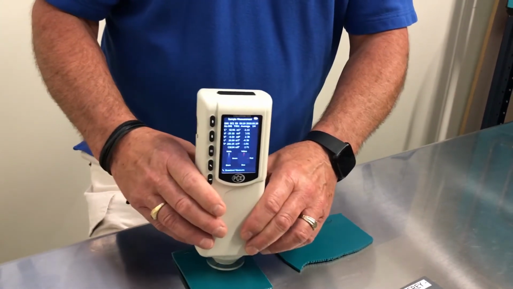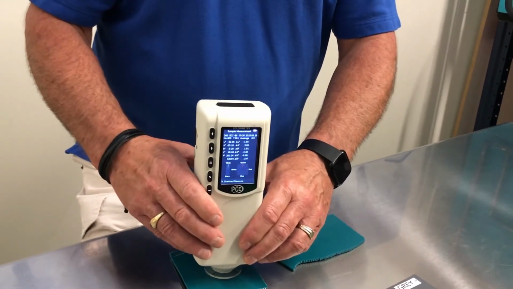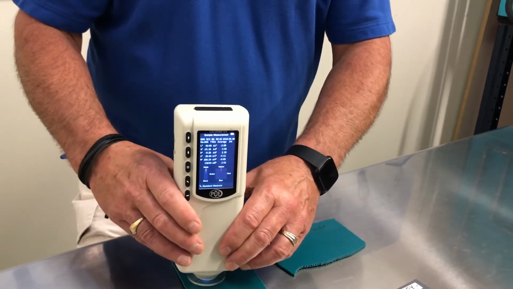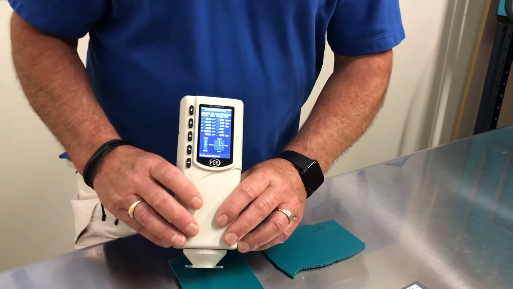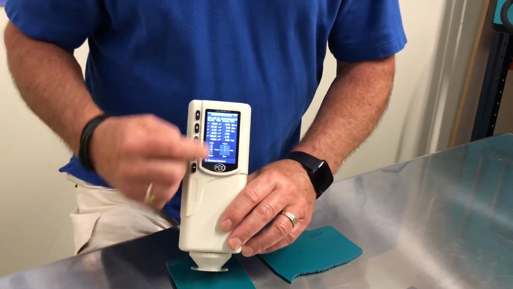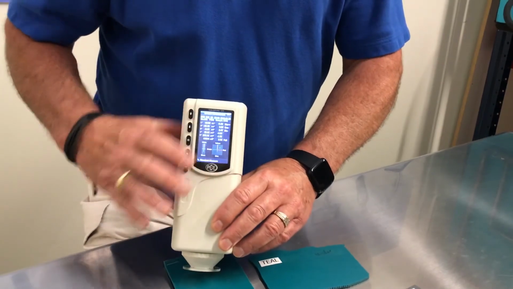1, 2, 3, 4. Now you'll see whether the sample passed or failed. This one failed. It's too shiny. It's not exactly the same as the standard color.